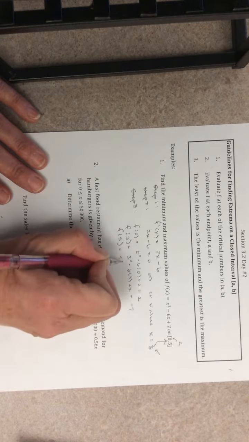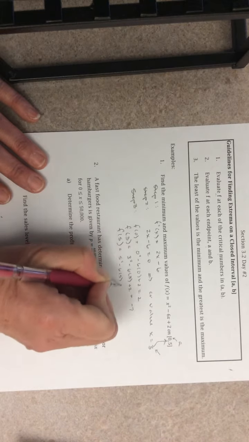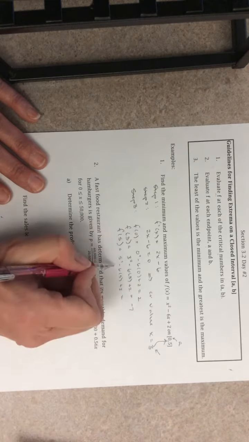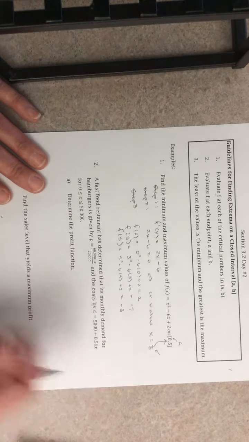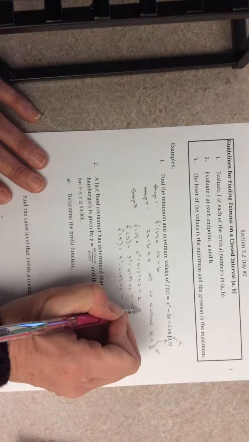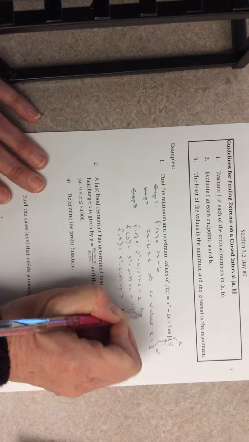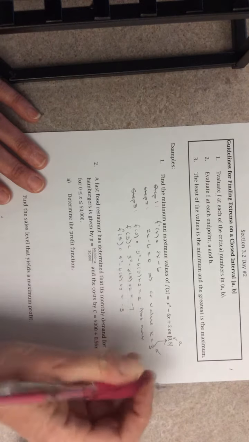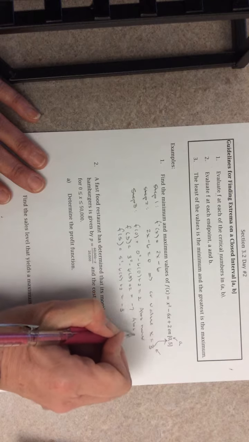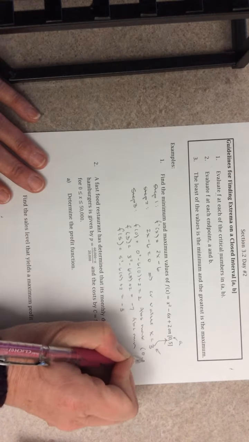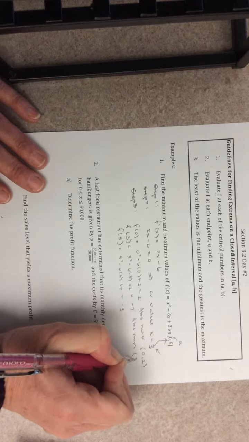And 5 squared minus 6 times 5 plus 2 and get negative 3. This is my absolute max on this interval. This is my absolute min on the interval. You want to write it as a point, (0, 2) and (3, negative 7). This isn't either.